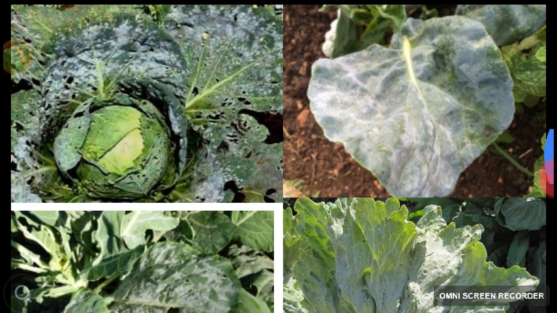Let's have a great glance. It is the most common disease, powdery mildew caused by Erysiphe species.